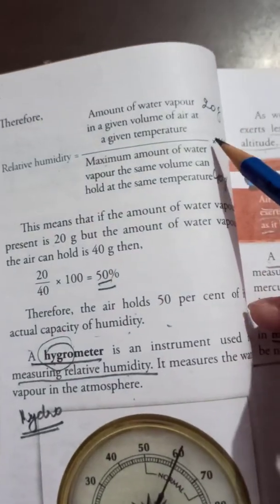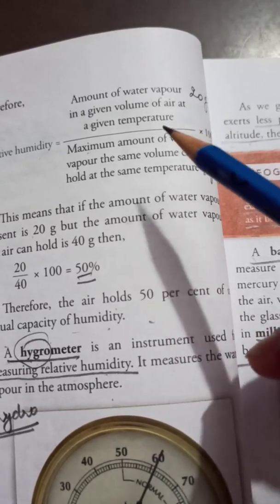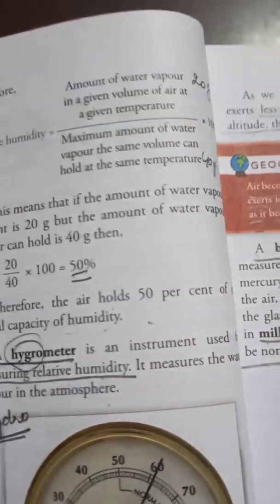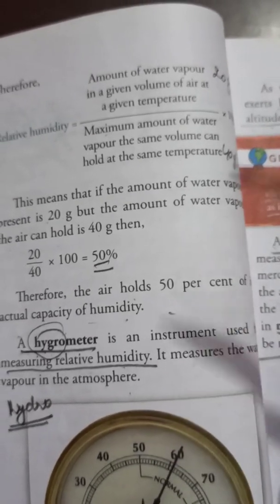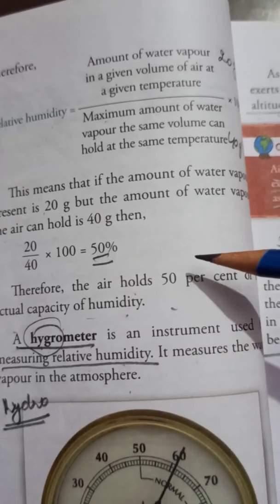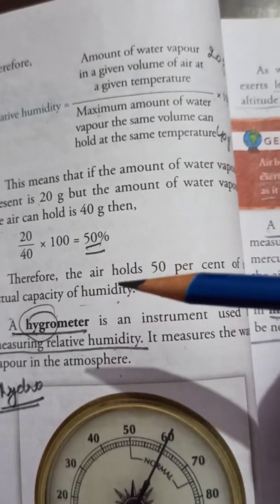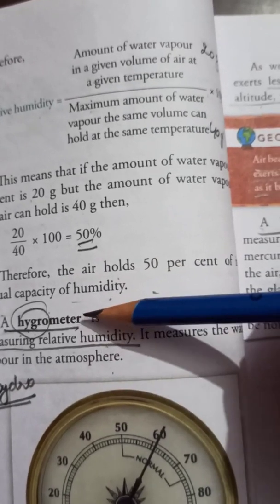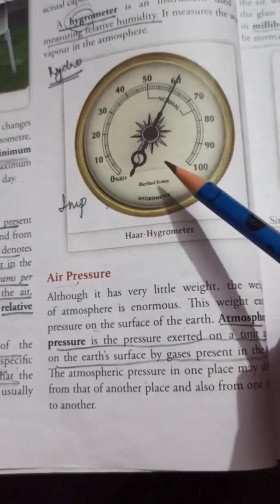So here the amount of water vapor can be calculated. So we can find out how much water vapor the air holds. Okay, how much humidity does the air have. And the instrument to measure the relative humidity is the hygrometer. It measures the water vapor in the atmosphere. This is the figure which shows our hygrometer.